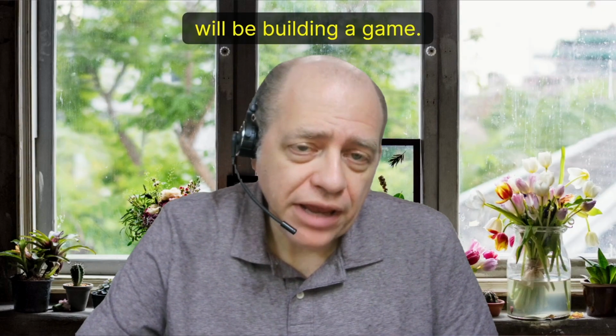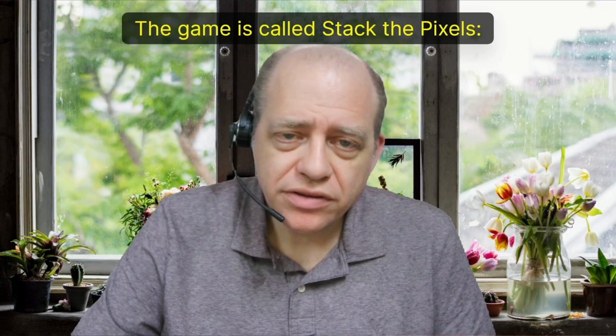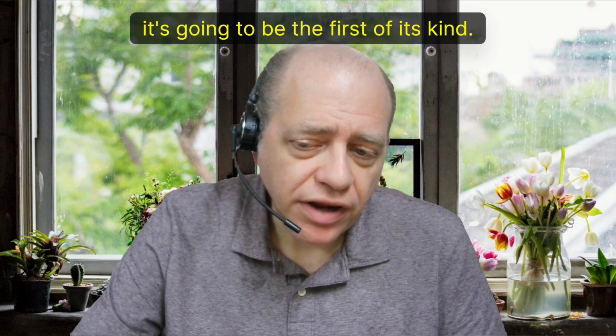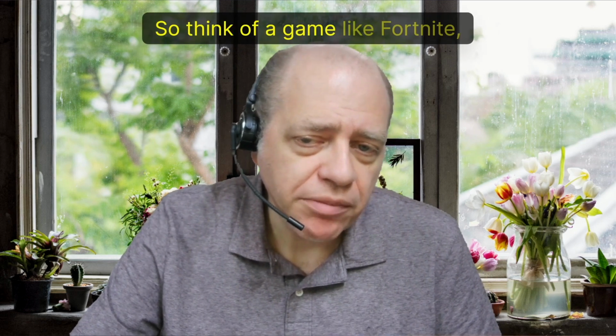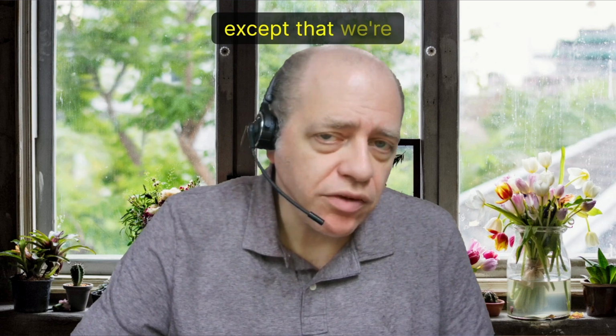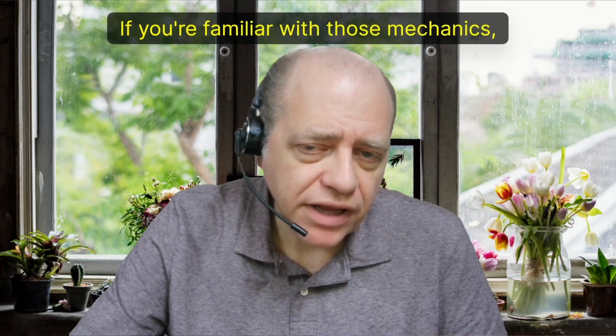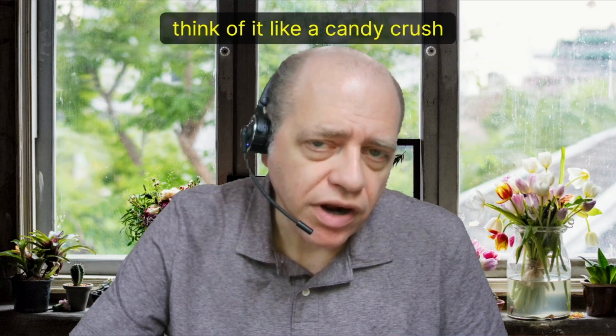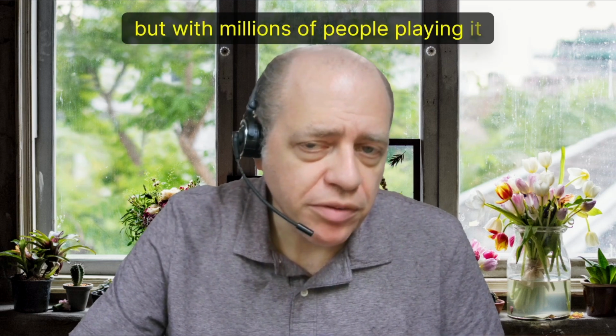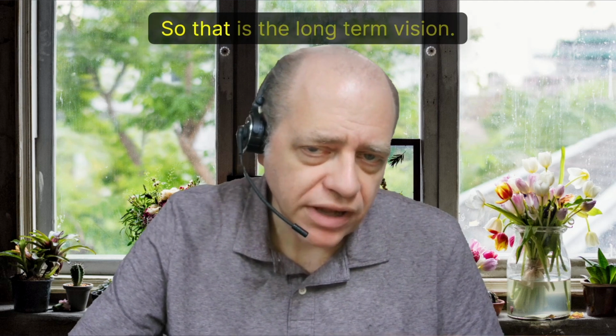We will be building a game. The game is called Stack the Pixels Tapestry. And what this game is, it's going to be the first of its kind. It's a massively multiplayer puzzle game. So think of a game like Fortnite, except that we're playing a match 3 puzzle game. If you're familiar with those mechanics, think of it like Candy Crush, but with millions of people playing it together at the same time. So that is the long-term vision.